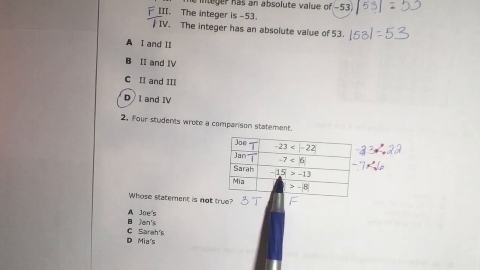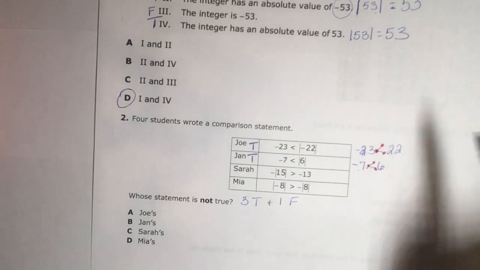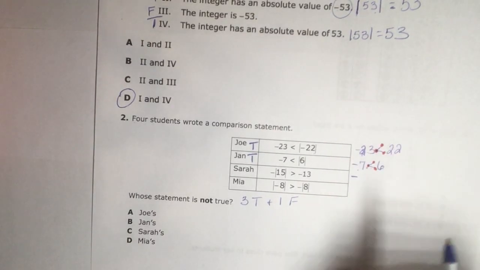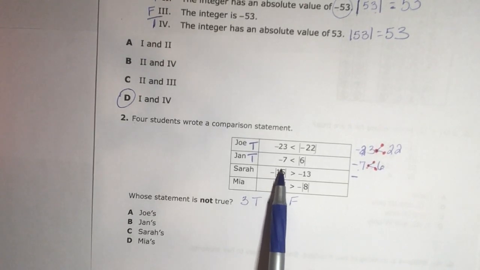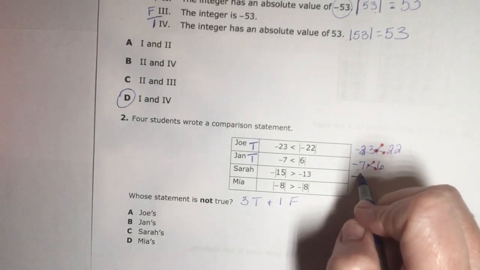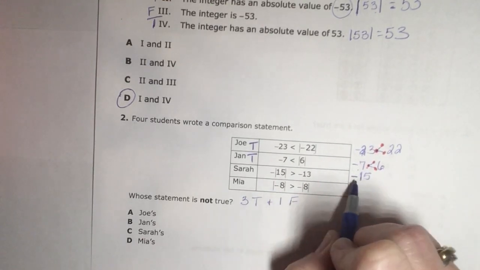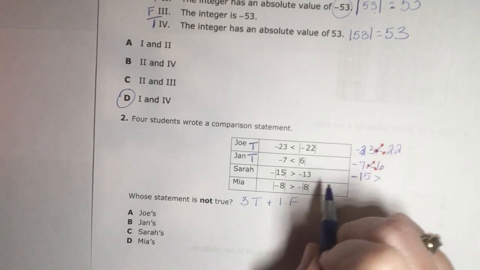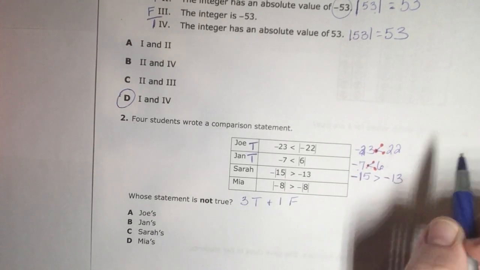Oh, this one they're trying to be tricky. This negative sign is on the outside, so it has to stay there. We don't make that a positive, because the absolute value of 15 is just in the middle. So you bring that negative over, and the absolute value of 15 is 15. So negative 15 is greater than negative 13?